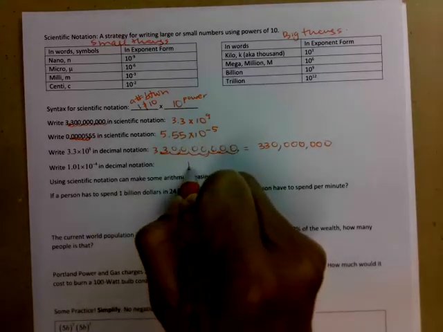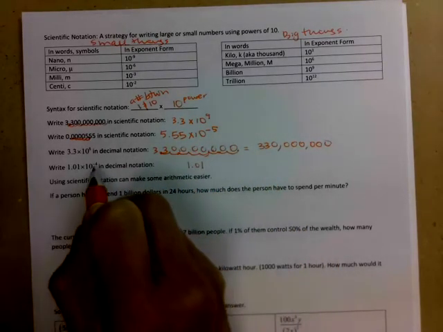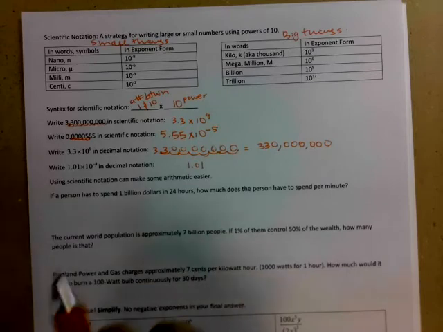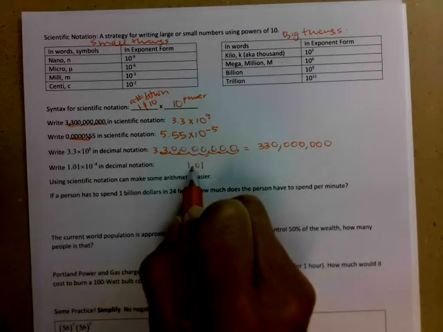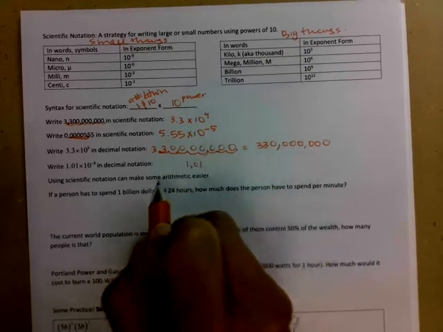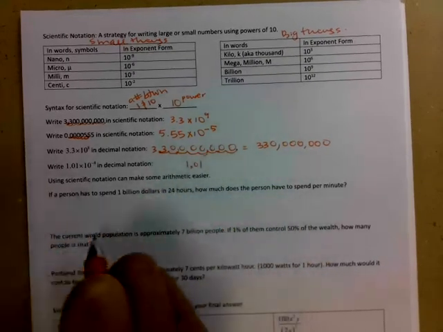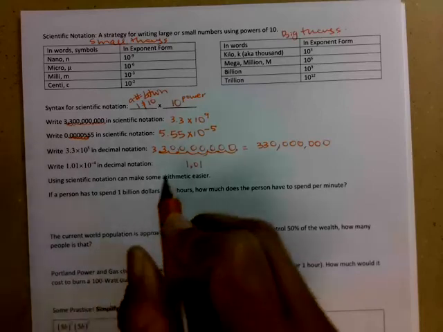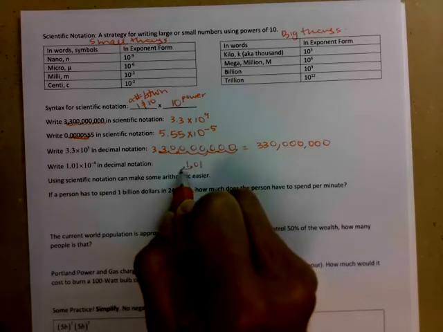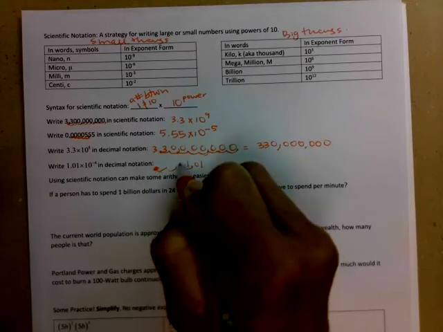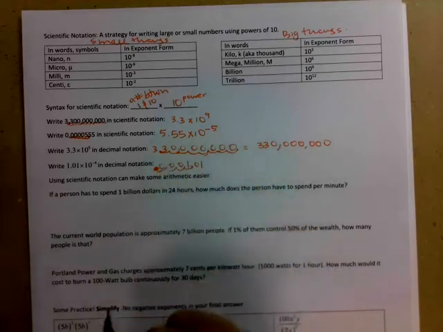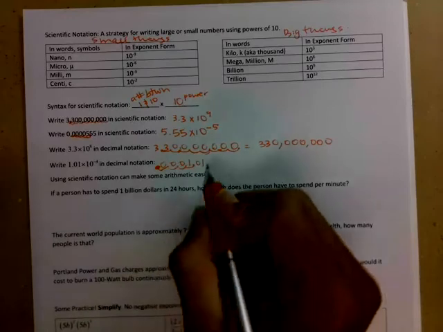And finally, 1.01 times 10 to the negative 4 in decimal notation. So I give myself a little space, 1.01, negative 4. So I want to get a small number. So I'm going to take my pen, put it where the decimal is, swoop 4 to the left, right? So it goes in the opposite direction when you're going from scientific to decimal. So 1, 2, 3, 4. There's your decimal. I had 3 troughs to put zeros in.